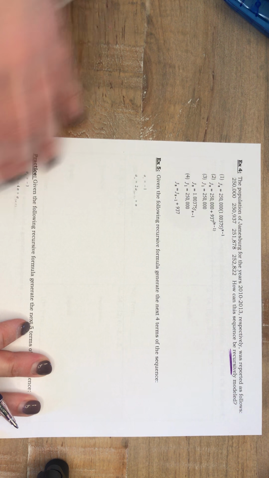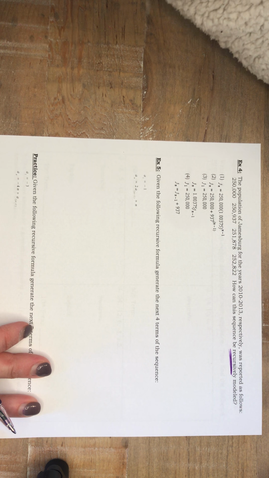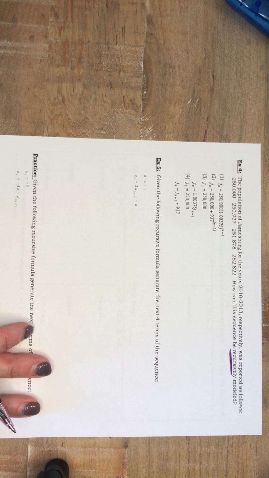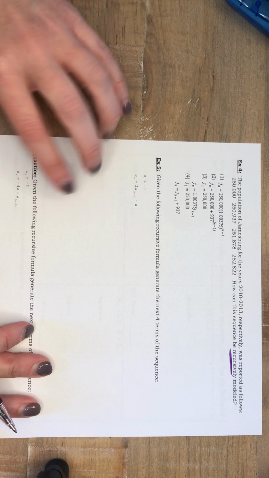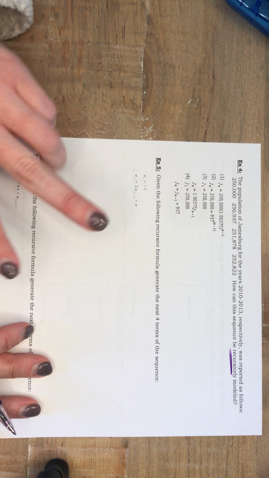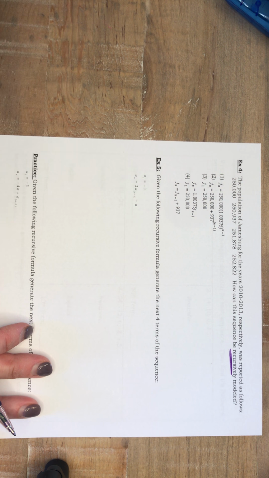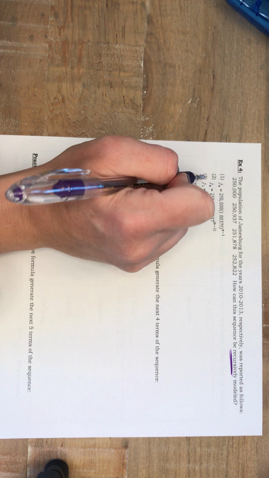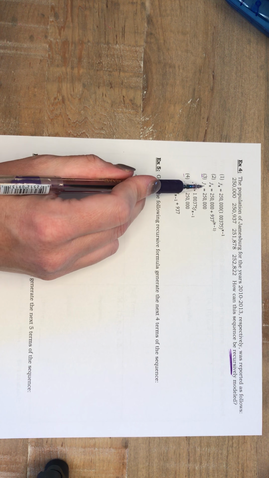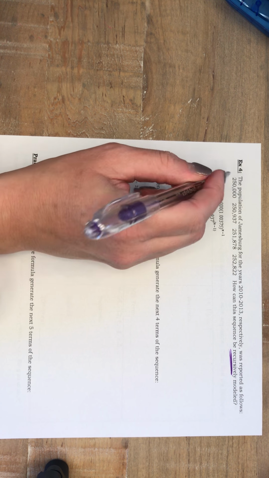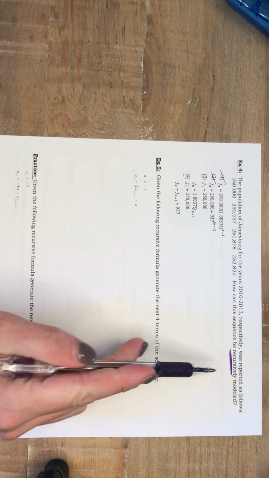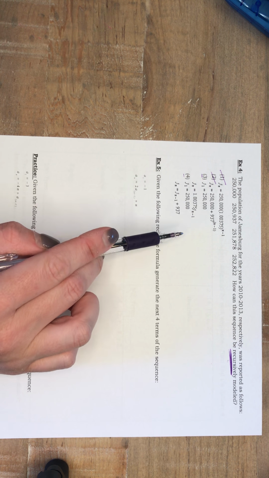So again, reading is really important here. We are looking for a recursive model or equation or formula, right? That's the first thing that I would check off. Recursive formulas have two parts. They have the a sub 1 and then the formula telling you what to do with the previous term. So choices 3 and 4 are recursive models. They have the first part and the second part. These are explicit formulas. So those are out right away just because they said it had to be recursive. So now we're down to a 50-50 shot.